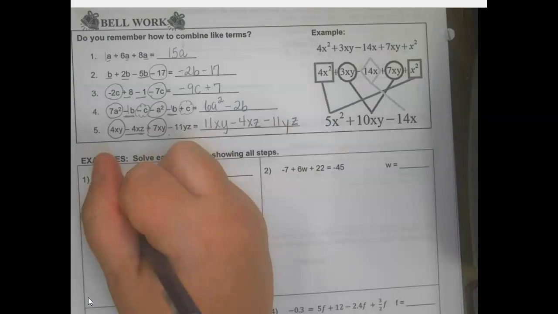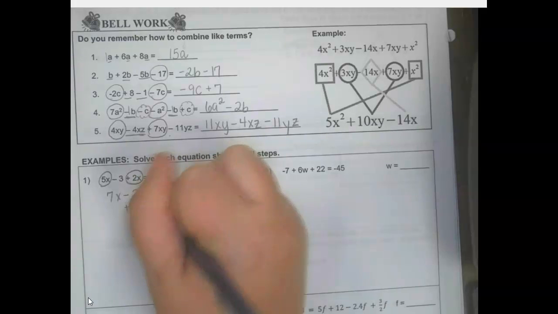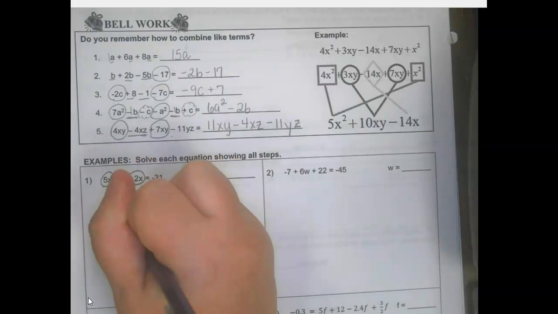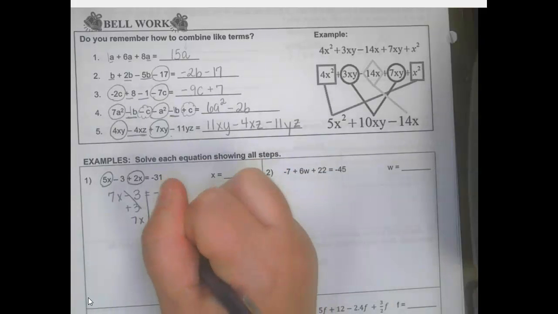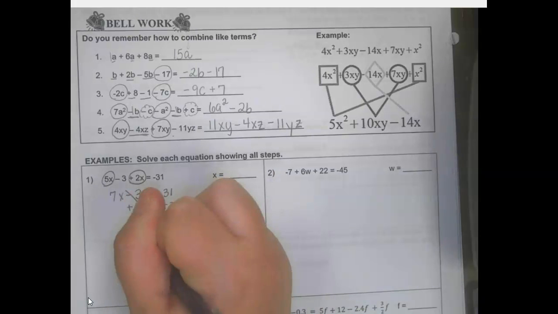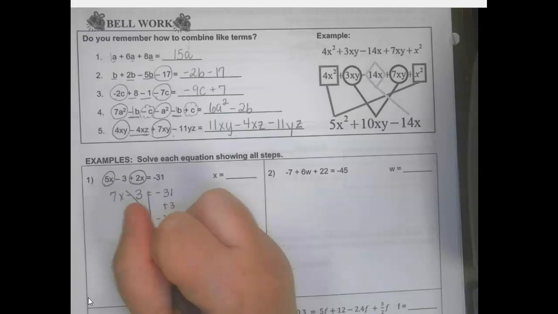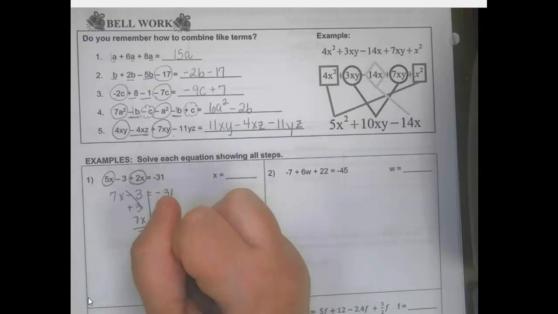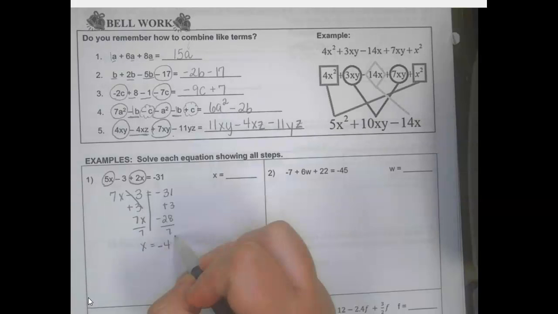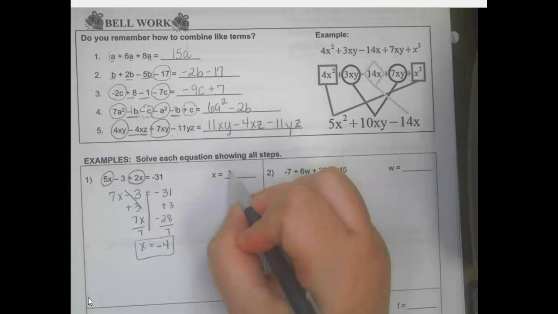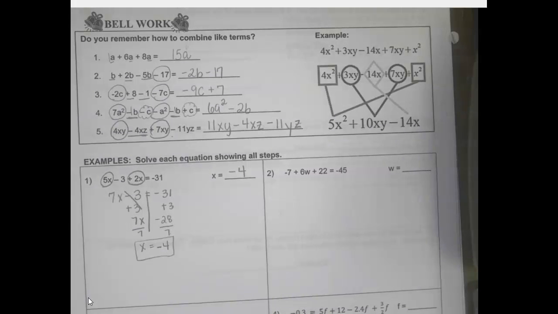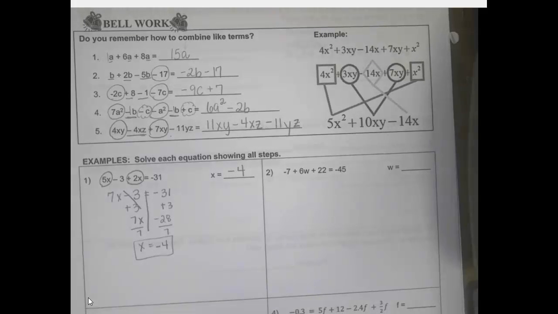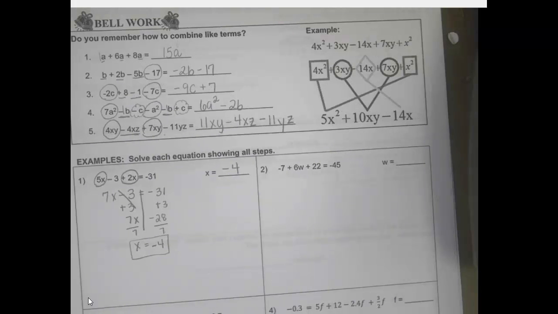From here, I'm going to add 3 to both sides. These cancel, leaving me with 7x. Negative 31 plus 3 is negative 28. Divide both sides by 7. 28 divided by 7 is 4. It is a negative, though, because negative divided by positive. So we have a negative 4. Now, looking at some of y'all's homeworks, some of you did a really good job at plugging that in and checking it. It's a really great skill. It helps make sure you got the answers correct.